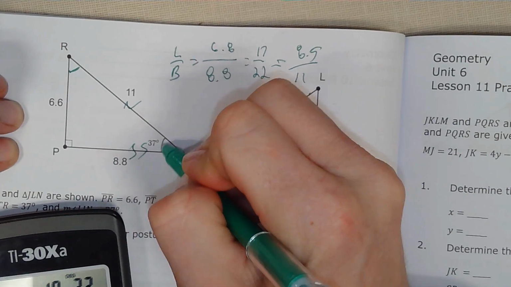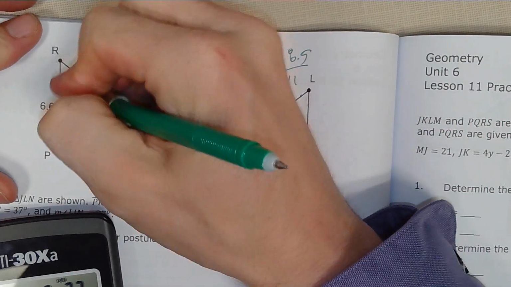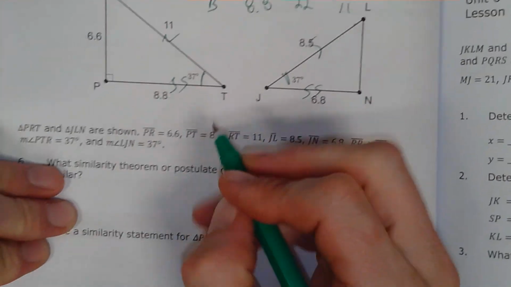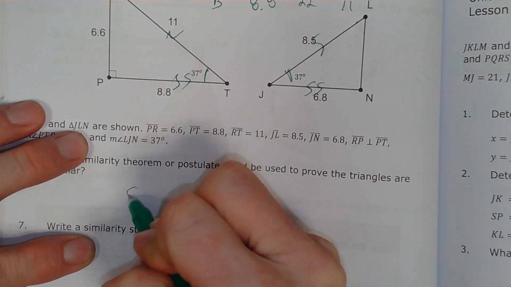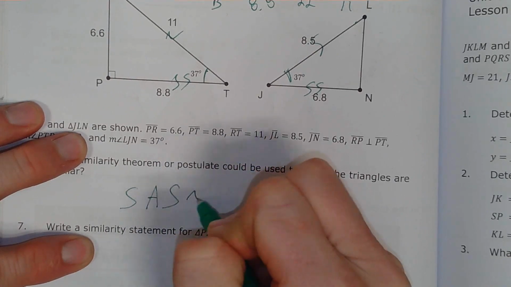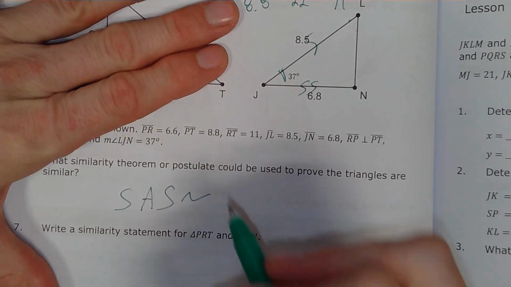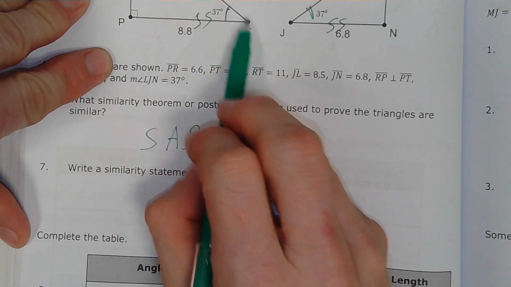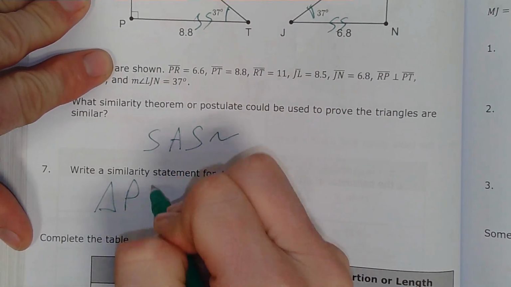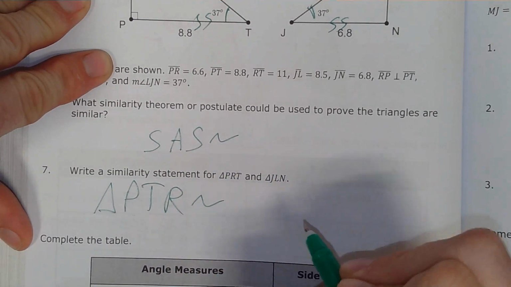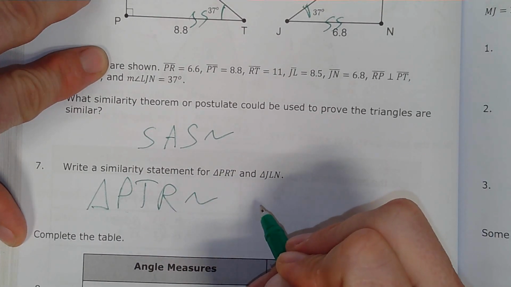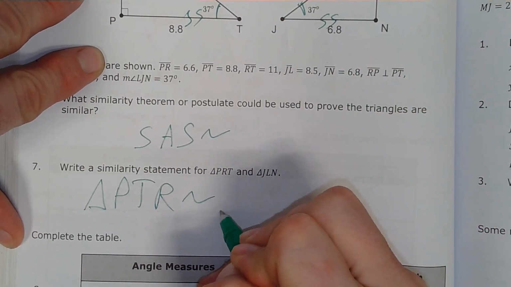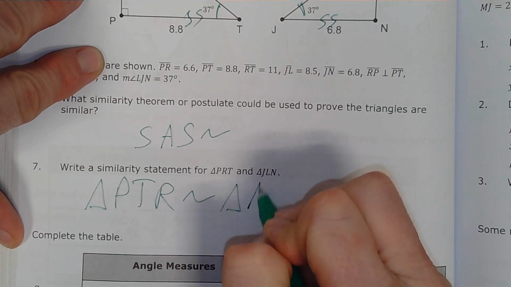So I have these angles are similar. All right, so I can say without a doubt that with the side angle side postulate that they are similar. So I'm going to go triangle PTR is congruent to triangle NJL.